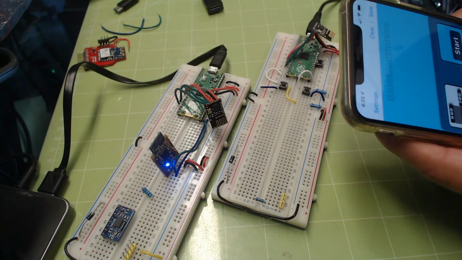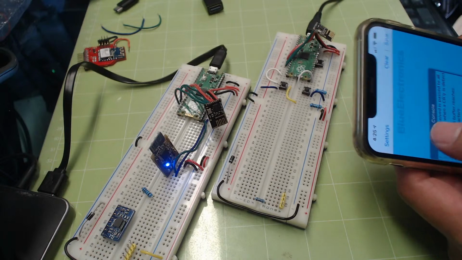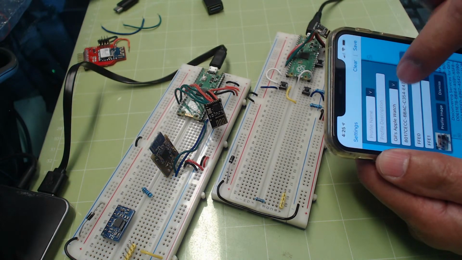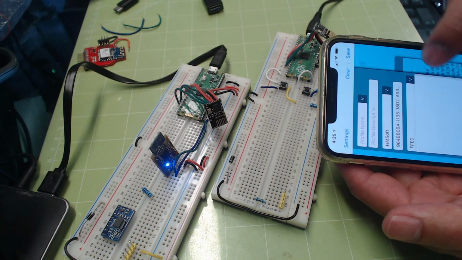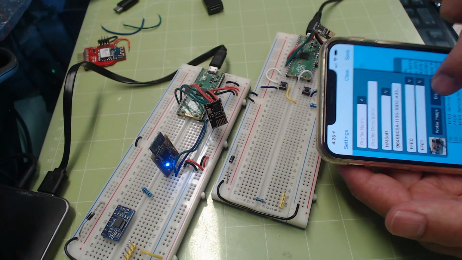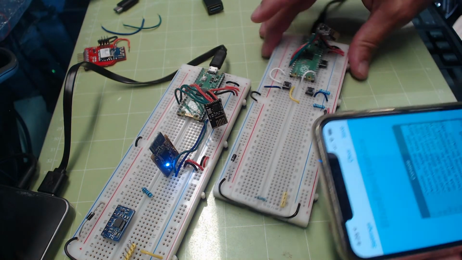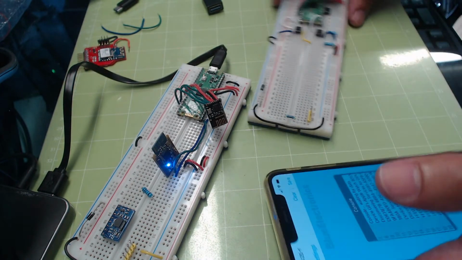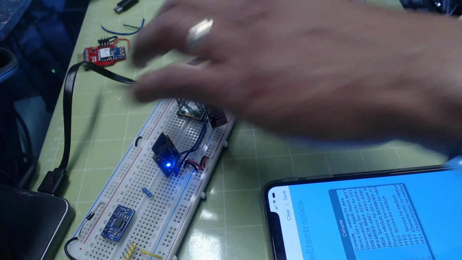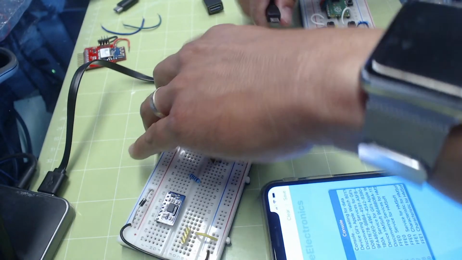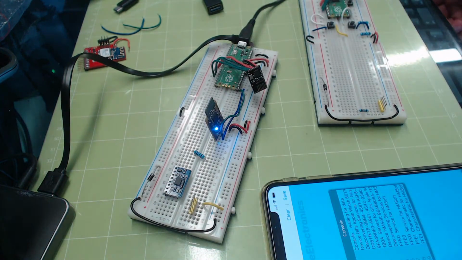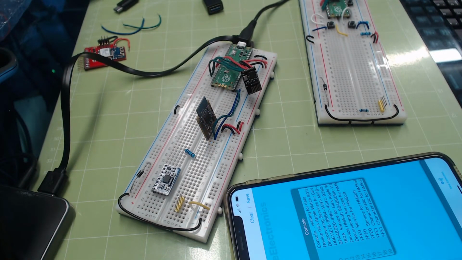But, oh, where'd it go? There's my console. Is it connected? HM. Dismiss. Right? So the first thing we're going to do is make sure that this thing is actually sending data to the phone. So let's disconnect this and reconnect it to this one. Okay. And bring this up.